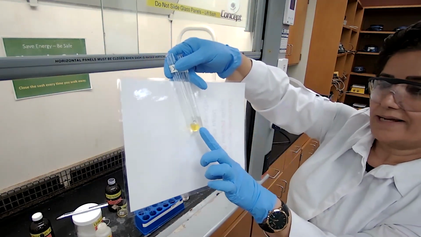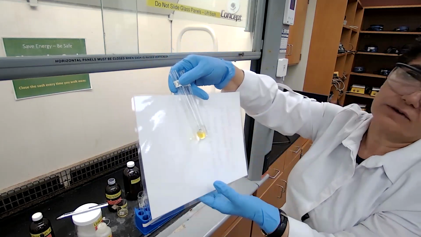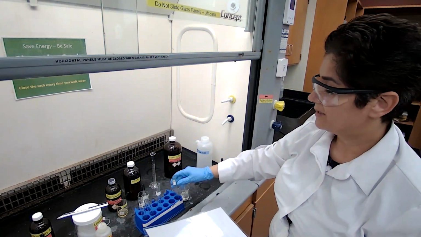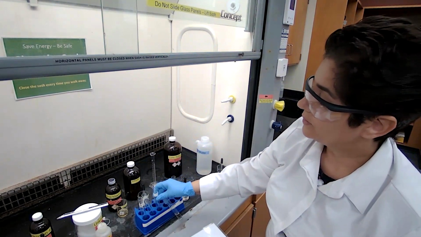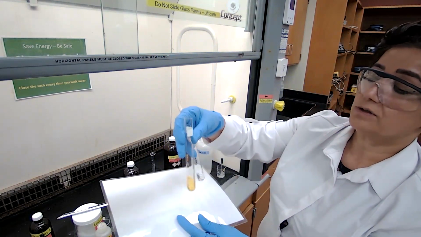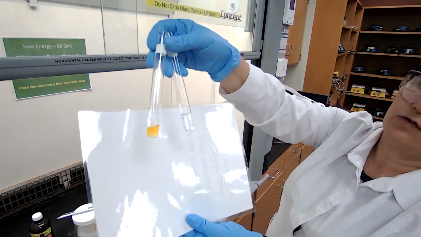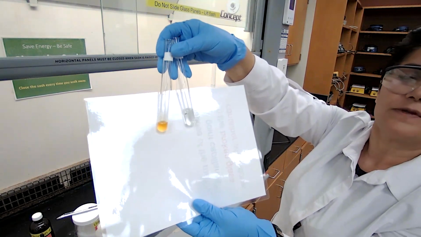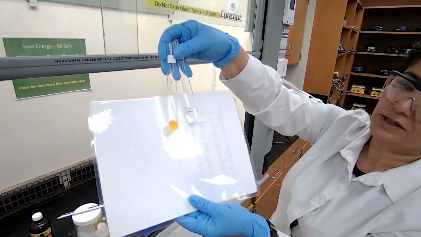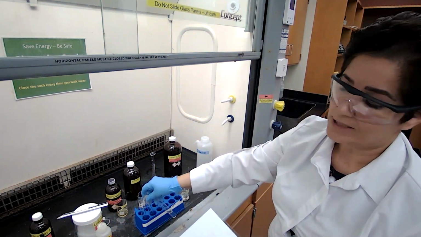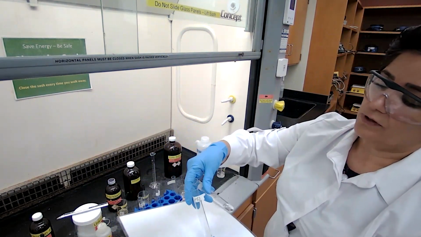And for sulfuric acid, the color change indicates a reaction. So there is a reaction for sulfuric acid and unknown 1. With unknown 4, also there is a reaction. I'm going to show you with the reference. This is the unknown 4, and that's just the reference. If there was no color change, that's unknown 4. So we have color change for unknown 4.